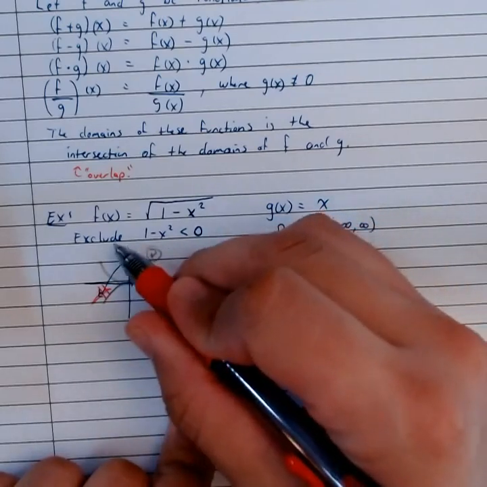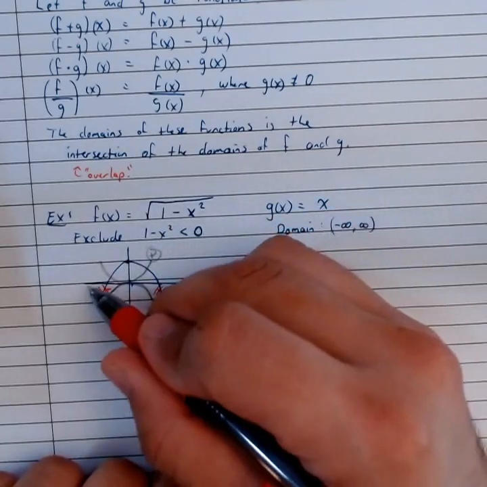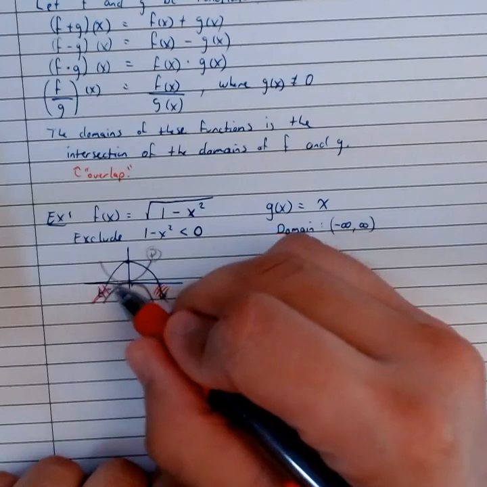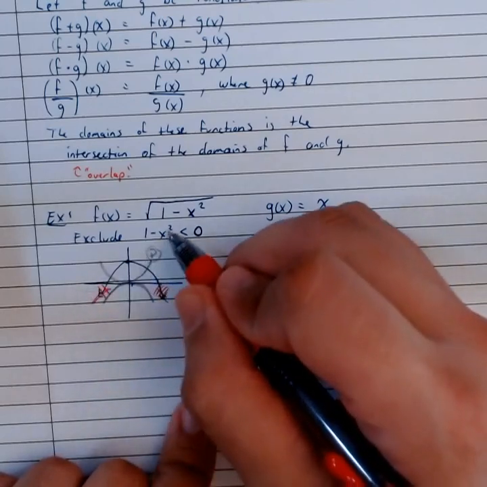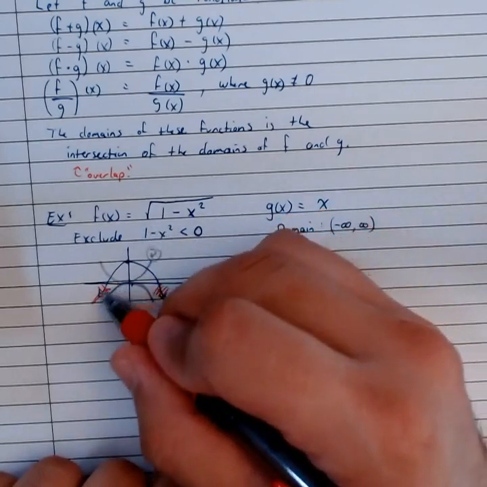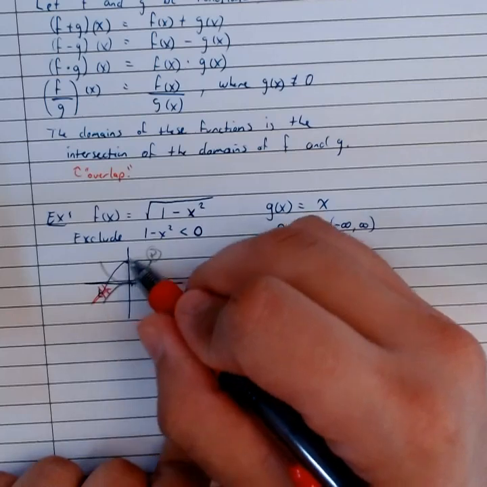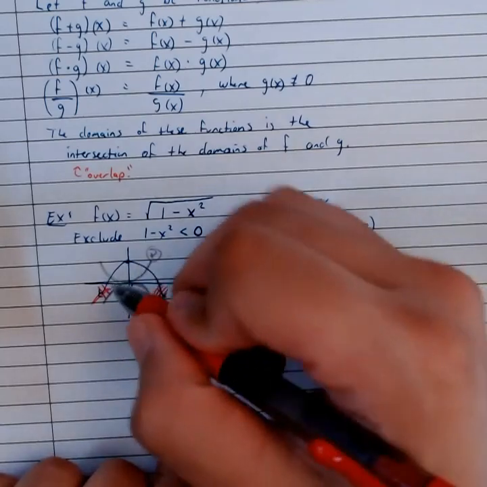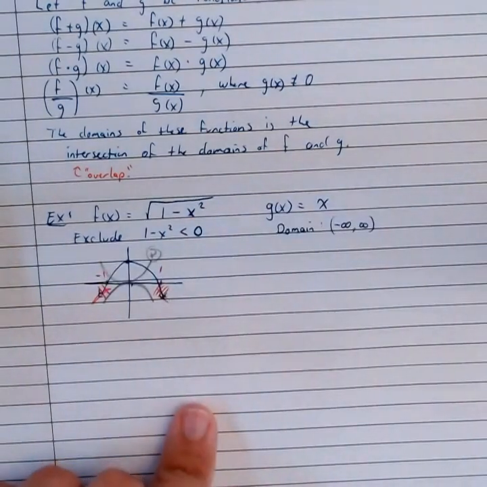And we want to throw away whatever makes this less than 0. Well, your y value is equal to 0 at the x-axis. So if I want that to be less than 0, that's all this stuff down here. Okay, so throw it away. So whatever's left is what we want to keep. Right here, what's left is everything from minus 1 up to 1.